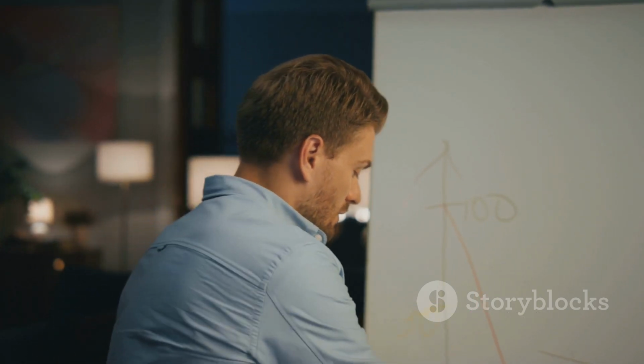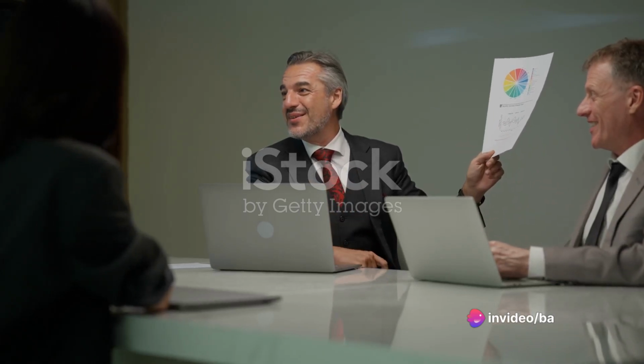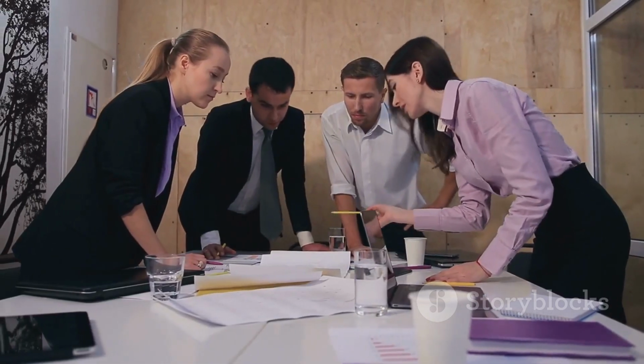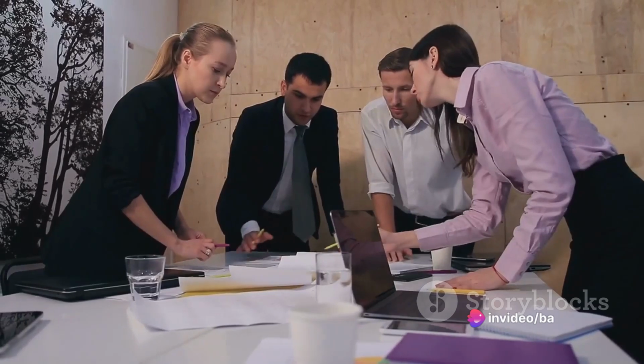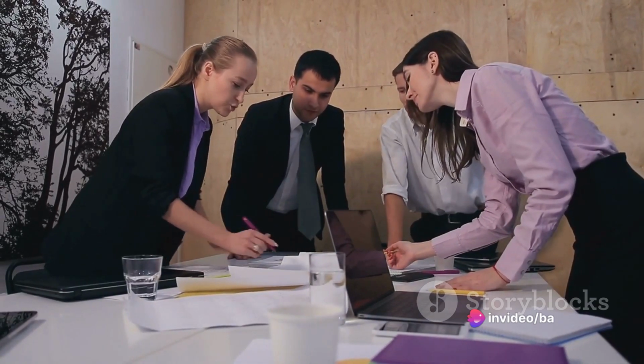Now, on to the business requirements. This section is a bit more detailed. Here, you'll describe the project's business needs and impacts. Consider questions like, what business processes will this project affect? Or, how will it impact the organization's bottom line? Again, clarity is key. Use specific, concrete examples to illustrate your points.